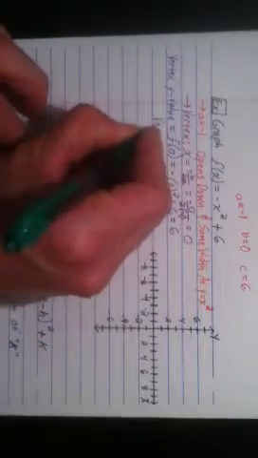So that tells us when x is 0, y is 6. So our vertex, ordered pair, is going to be 0, 6. So 0, 6 on our graph would be that point right there on the y-axis.